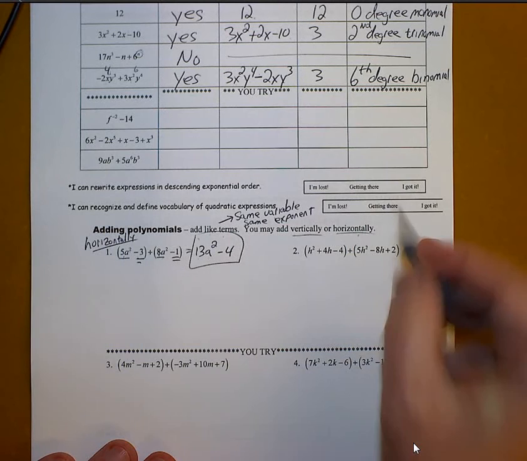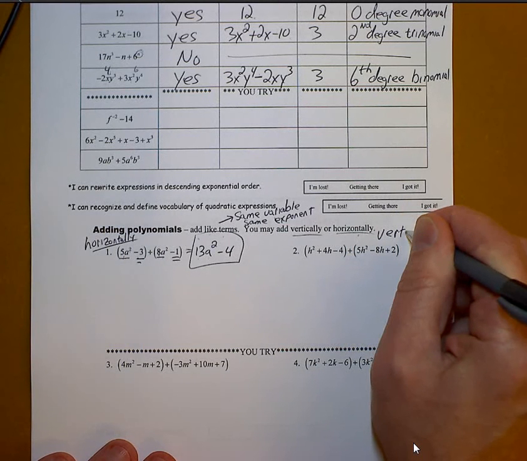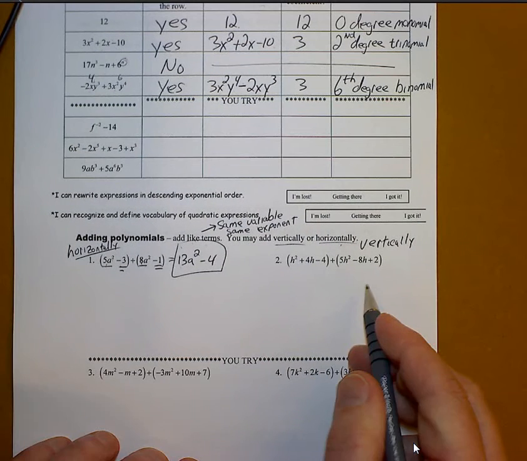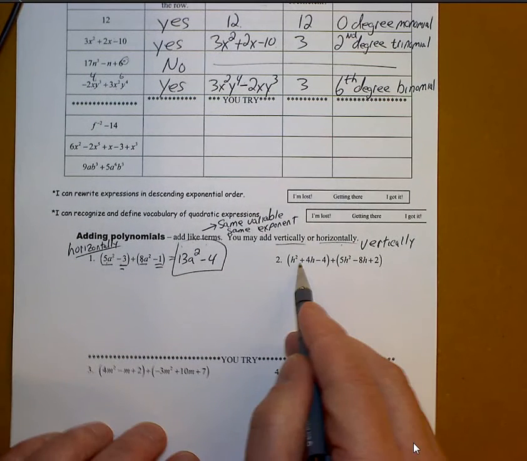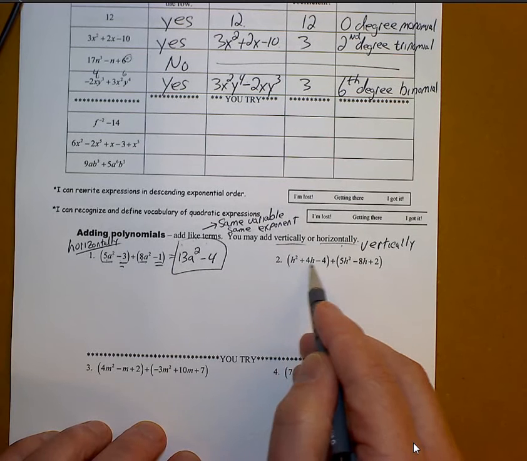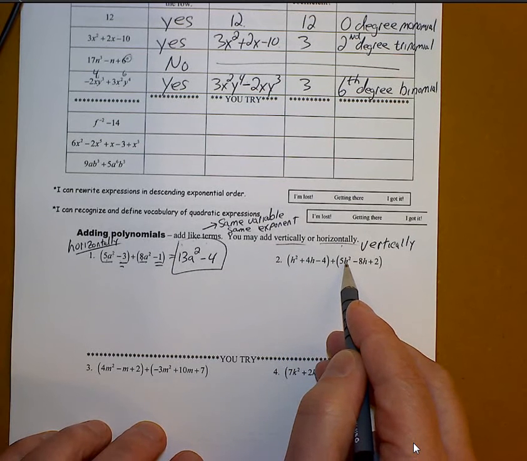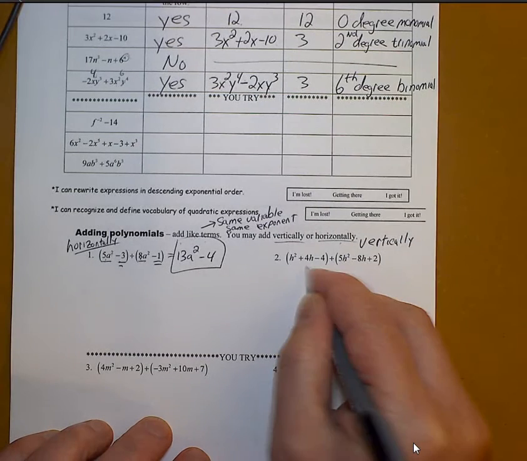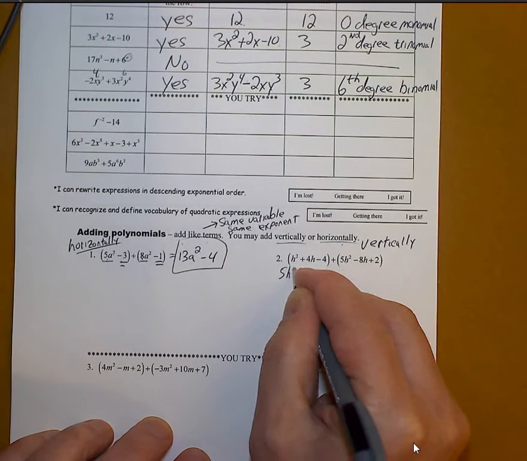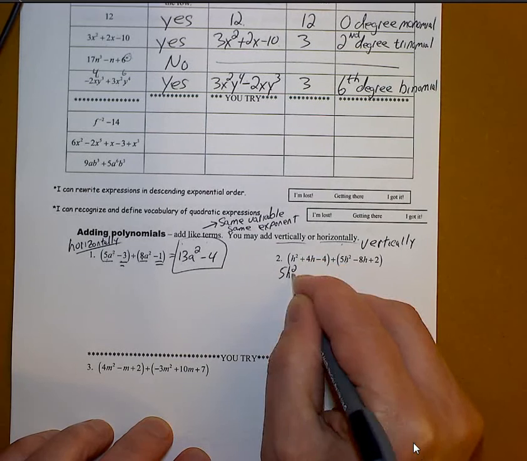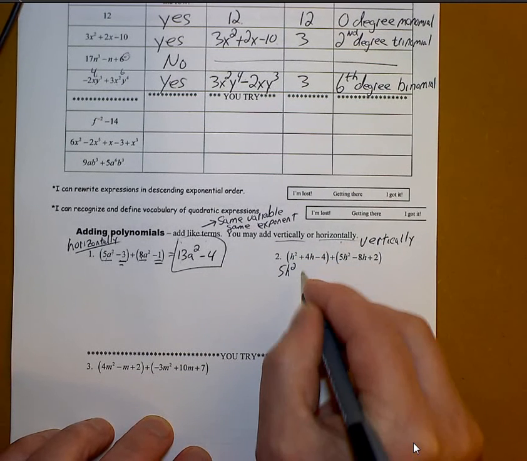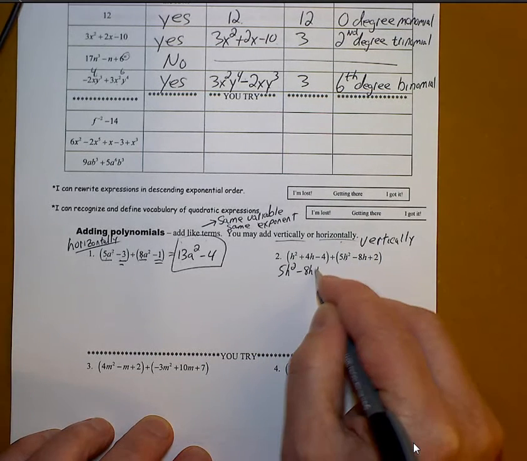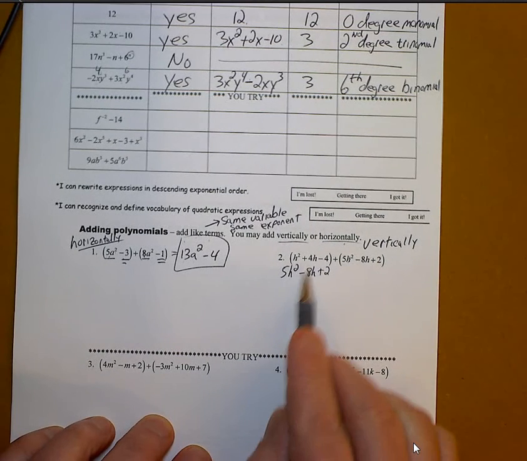I'm going to show you how to do it vertically now. I like doing it vertically when there's more terms. I think it makes more sense sometimes. So, if I was doing this horizontally, I'd look, h squared, I got more h squareds here. I could add them up and keep going. I'm going to rewrite this right underneath. So I'm going to say 5h squared. I'm going to put this h squared right underneath here. These h's are going to go underneath these h's. Minus 8h. The 2 is going to go underneath the constants. So now I got my h squareds here, h's, and numbers.